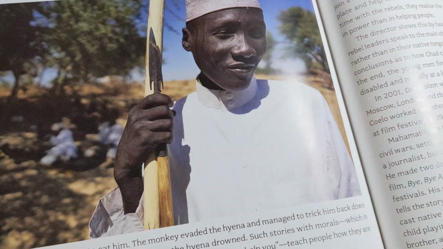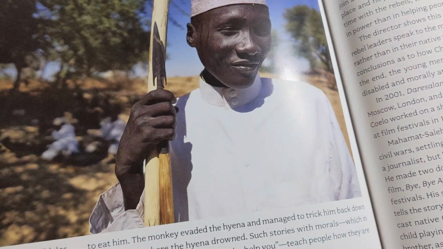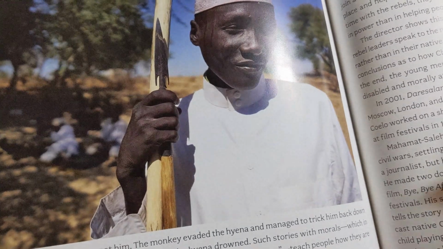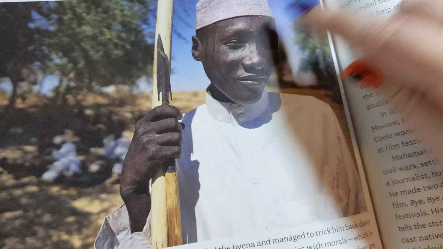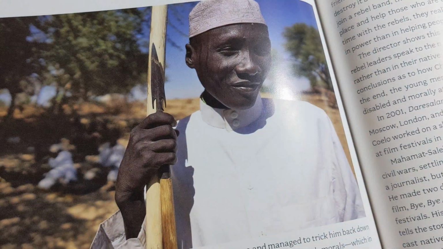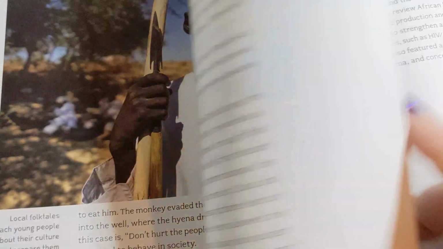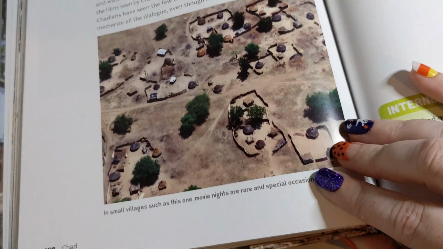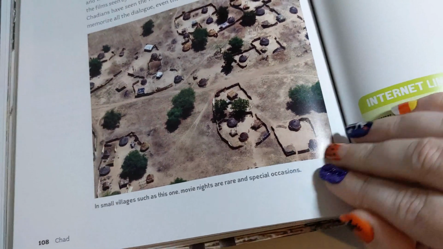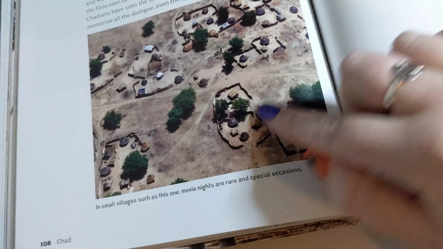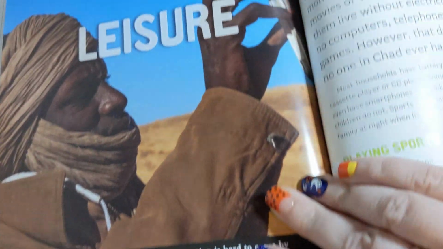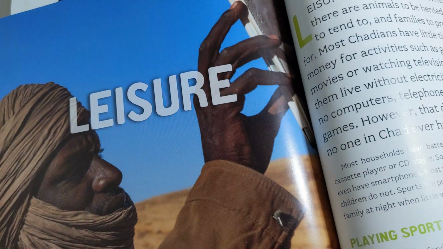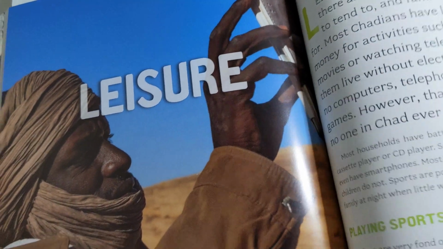Another wonderful face. It doesn't say here, but I'm pretty sure that he's Sara because they have these scars on their faces that are like, I suppose, like beauty marks. It's kind of hard to describe. A little village here. You can see all the little houses and their little yards. I'm sure it's very communal there. This guy's trying to get some good reception, it looks like. I'm sure that's very hard to do in the desert.